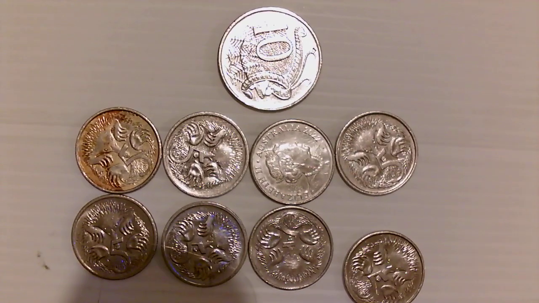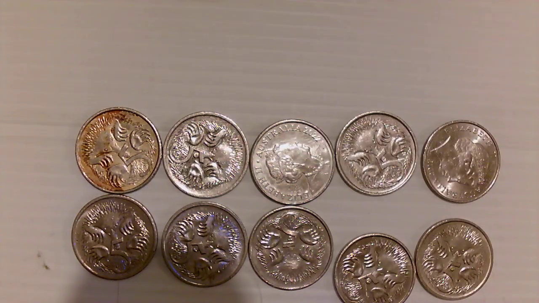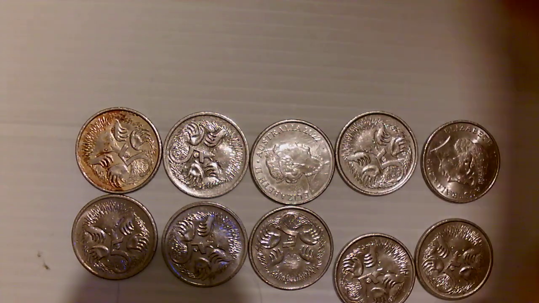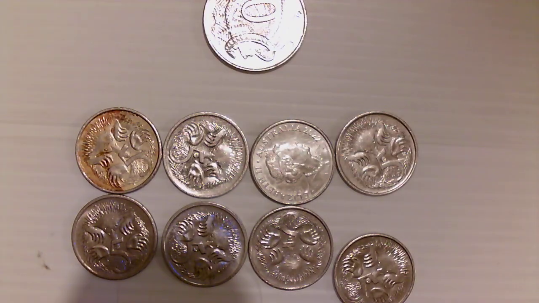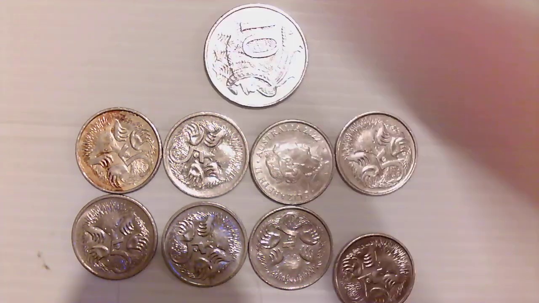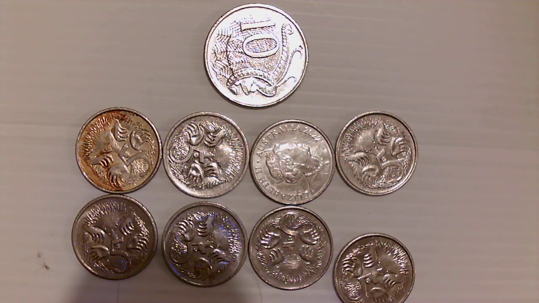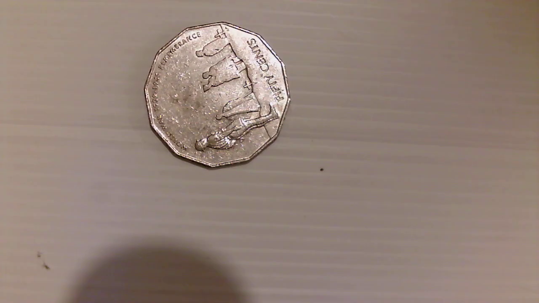So we've just made 50 cents in 2 different ways. We made it when we had 10 5 cents, and we made it when we've got 8 5 cents and 1 10 cents. And of course we can also make it this way, using a 50 cents.